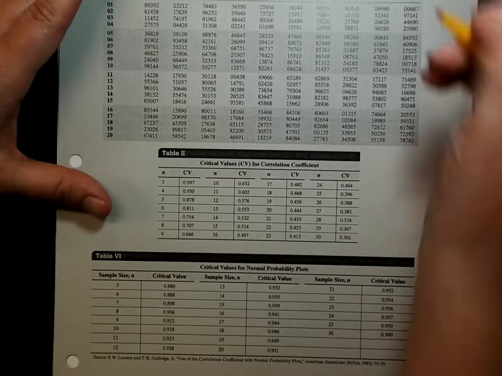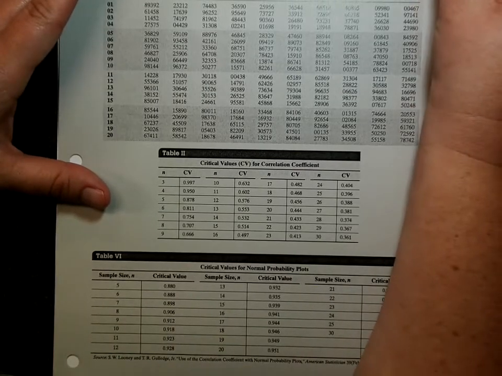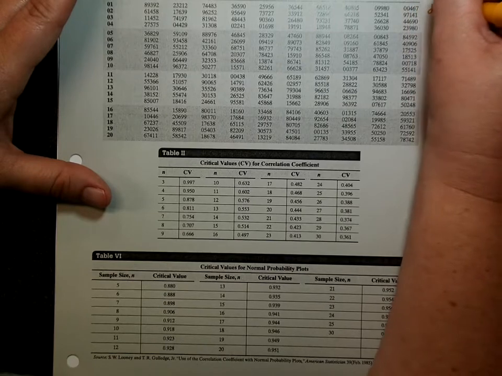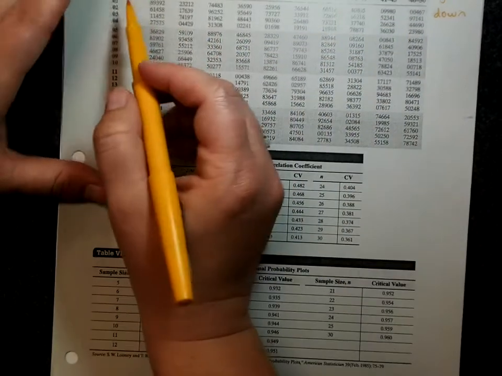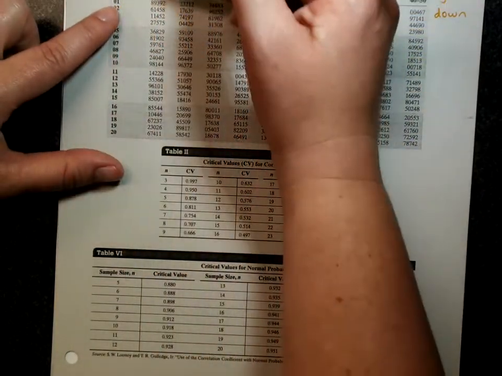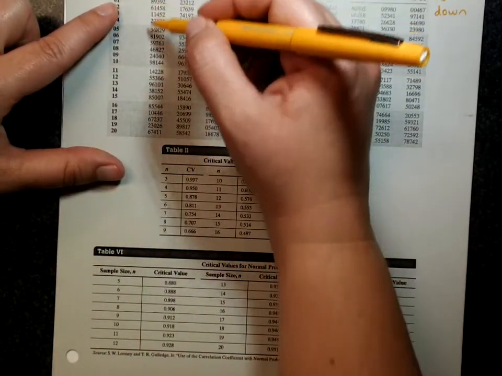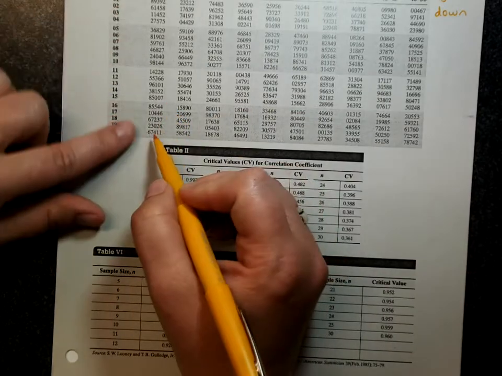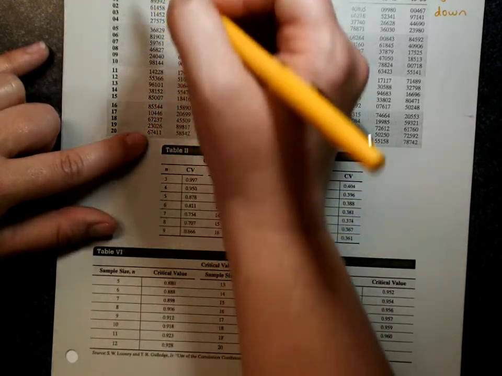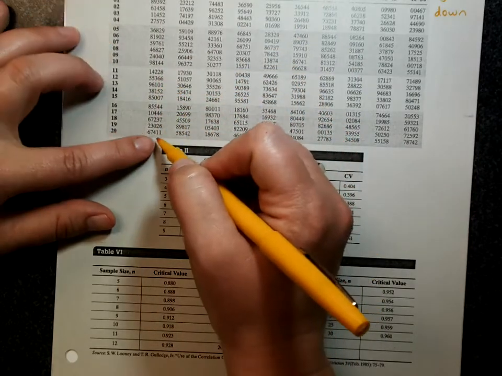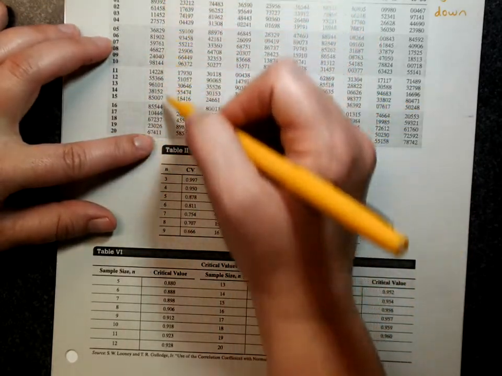So wherever you start, you always go down the column. They're going to give you a row and a column to start at. When you get to the bottom of a column, you go all the way to the top of the next column and go down.